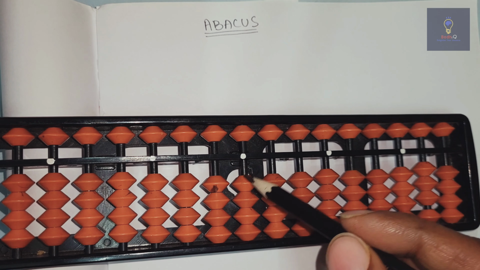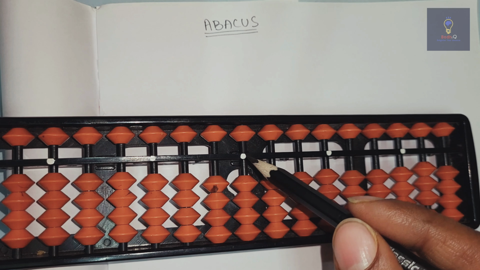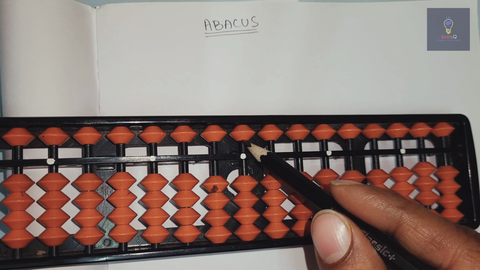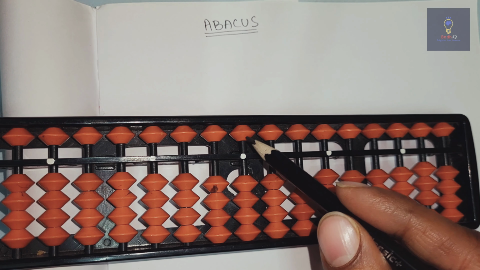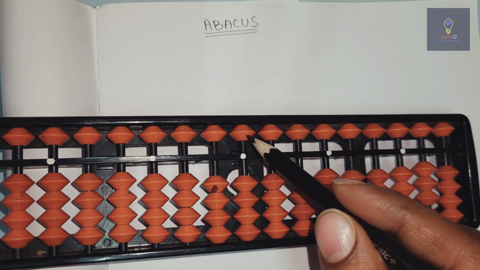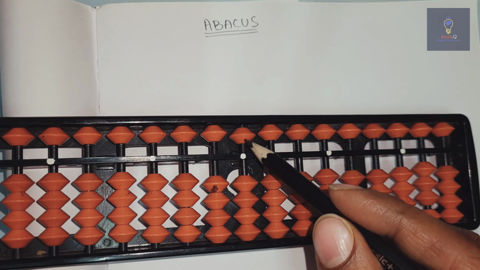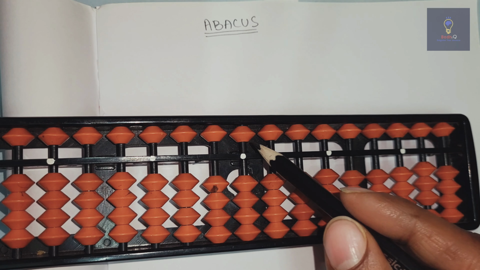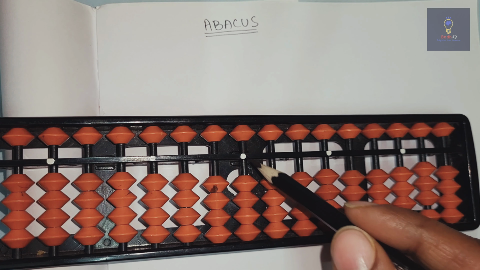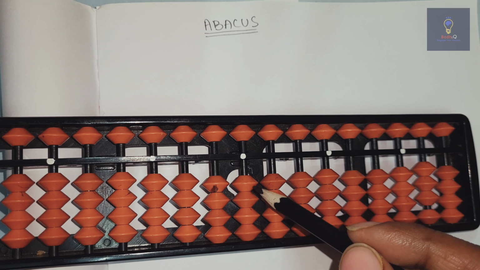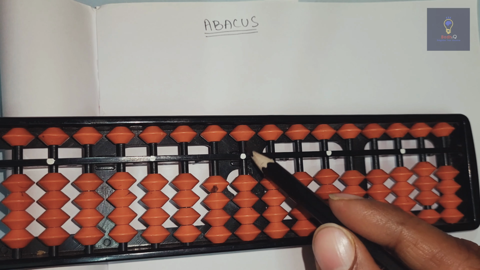Now, the upper zone of the answer bar consists of the heaven beads or the upper beads. This bead individually has the value of 5. So each and every rod will have 4 lower beads and 1 upper bead.